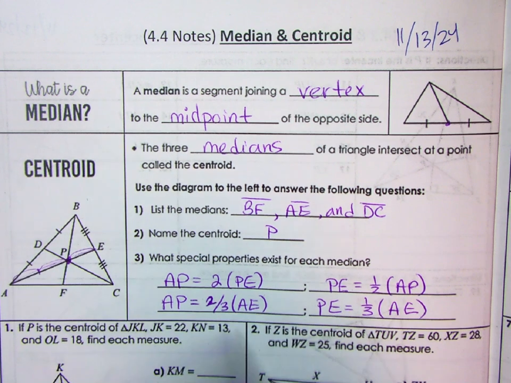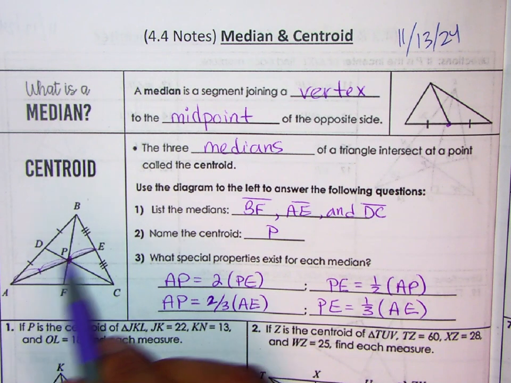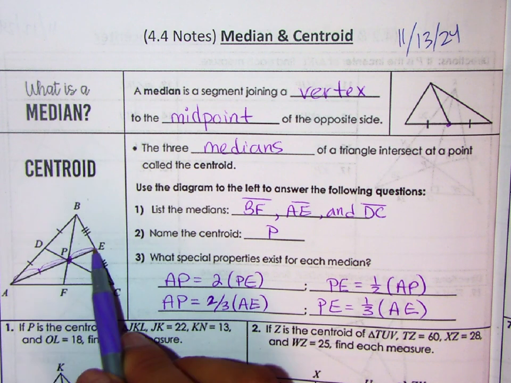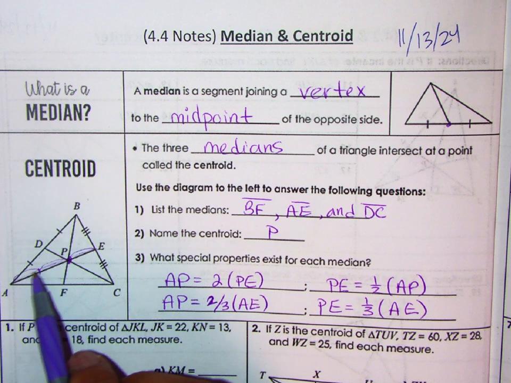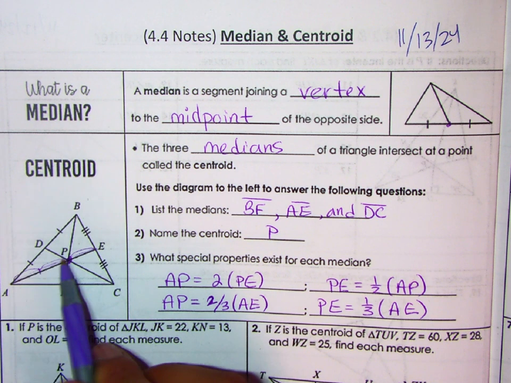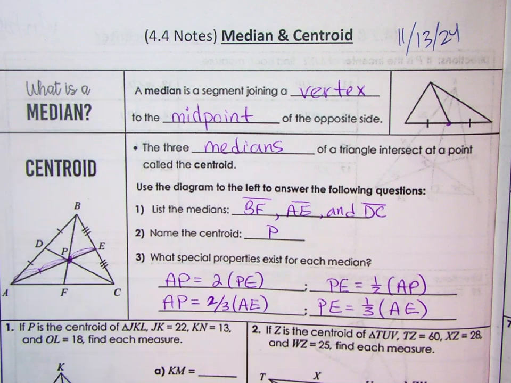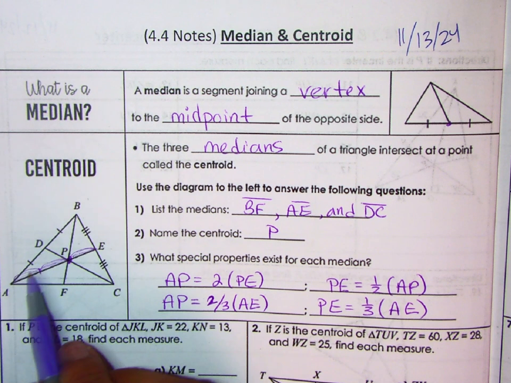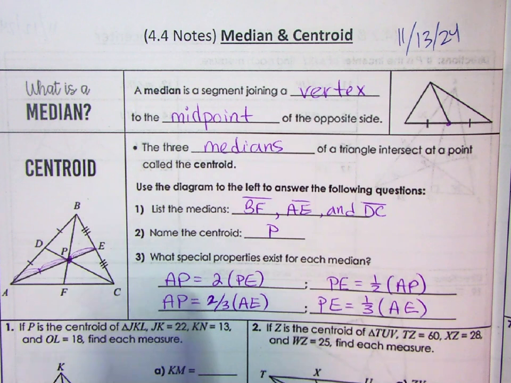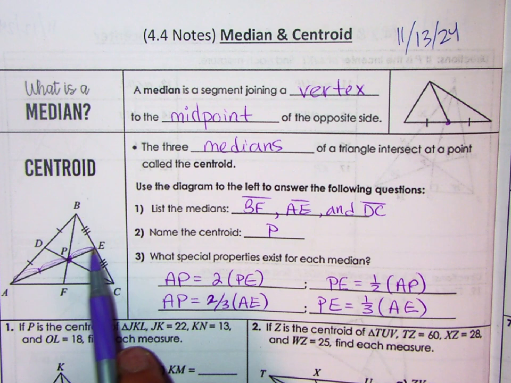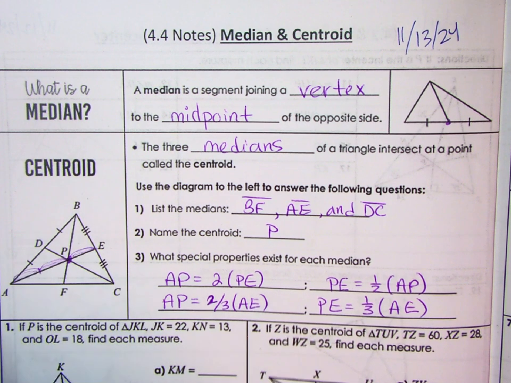Another way to see this is the entire thing is three parts. So if they give you the measure of the entire median, divide it into three parts, and that is each one of these loops. The loops are a visual of how that's divided. It helps you see that this is two parts and this is one part. So AP is 2/3 of the whole thing, and PE is 1/3 of the whole thing.